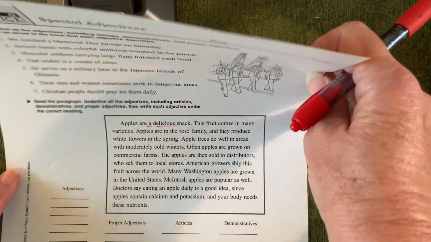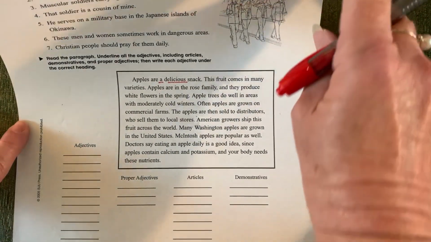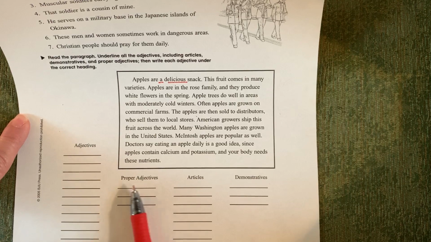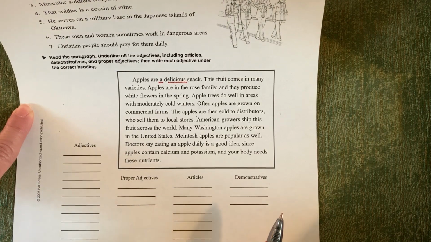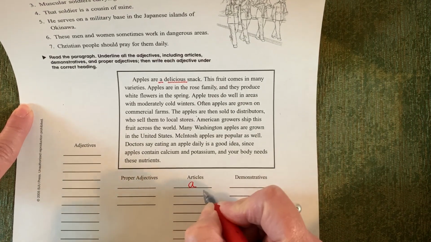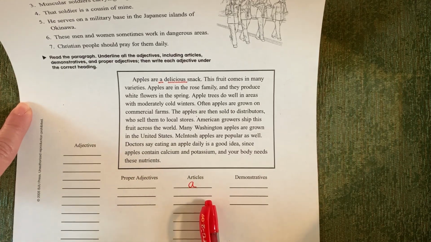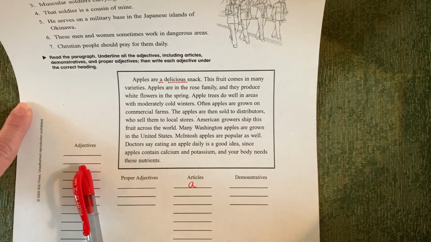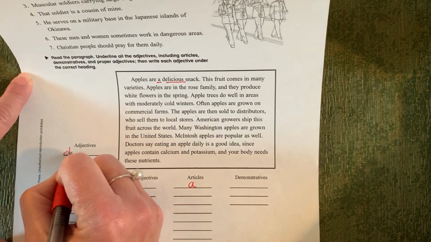Do they fit under the adjective category, proper adjective, articles, or demonstratives? So anything that's not a proper adjective, article, or demonstrative is just going to go over here in the adjective category. So a would fit where? Right, it would fit under articles, and then delicious isn't a proper adjective, an article, or a demonstrative, so it just goes here under the adjectives heading.